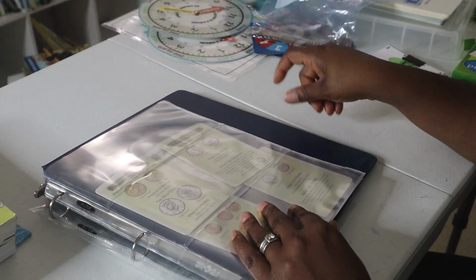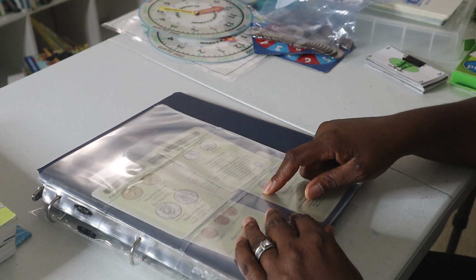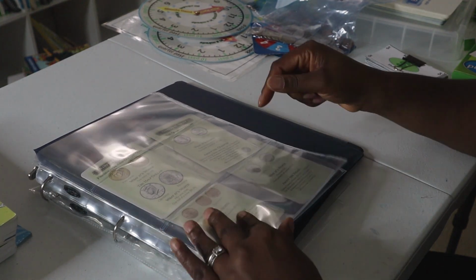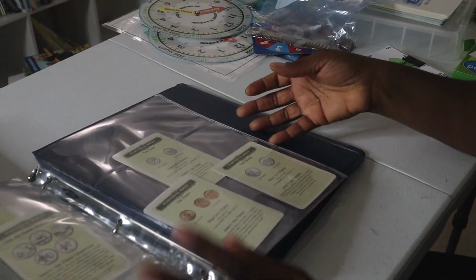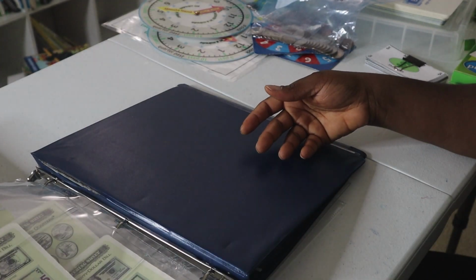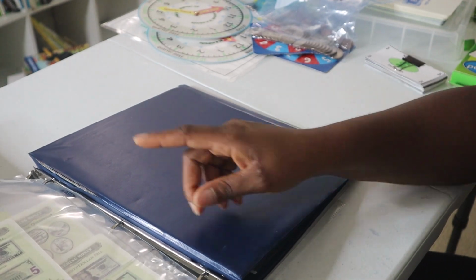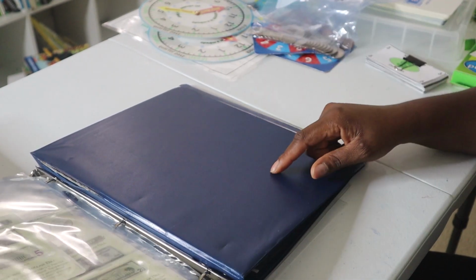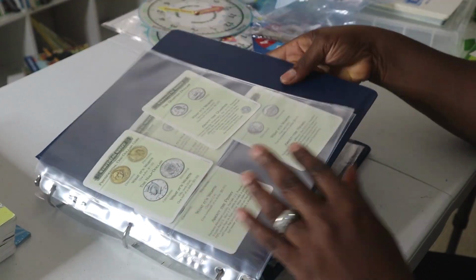Then from one of the flashcards that I have, it had these cards that give a little bit of information about the different coins and also the different paper bills. So I had those in there, and when we started using this little system, we read through the cards together.